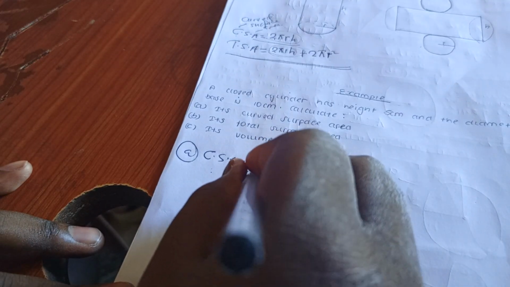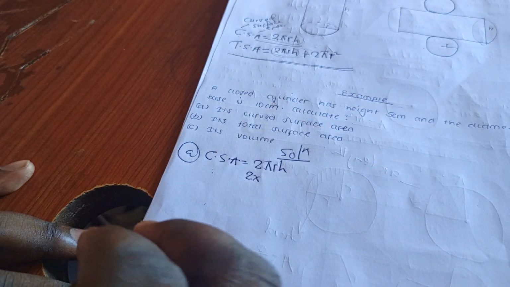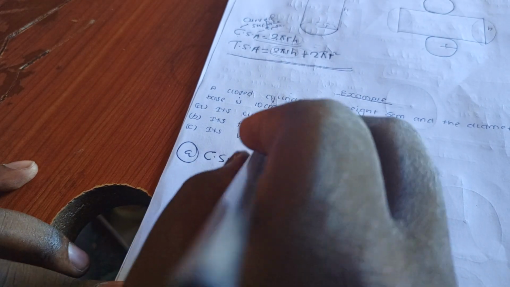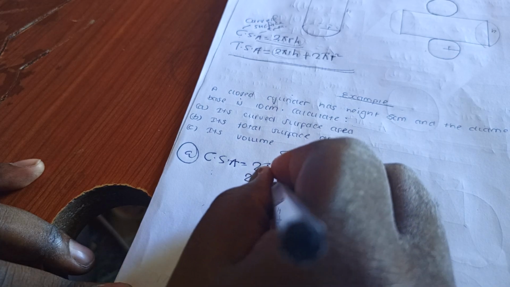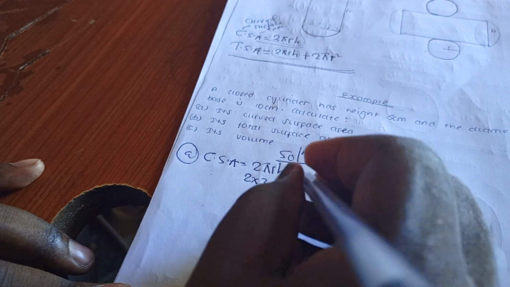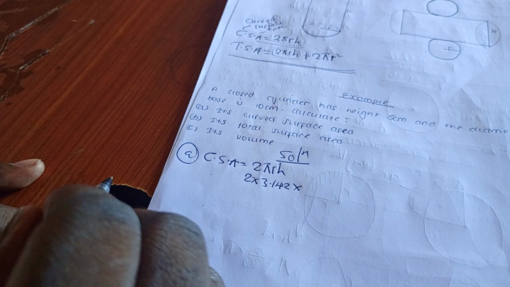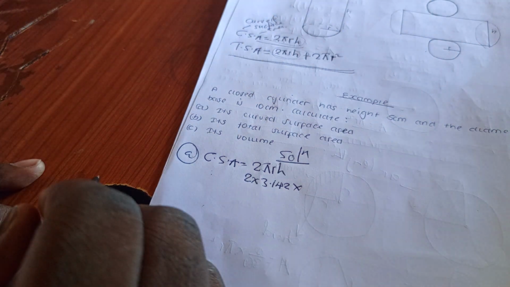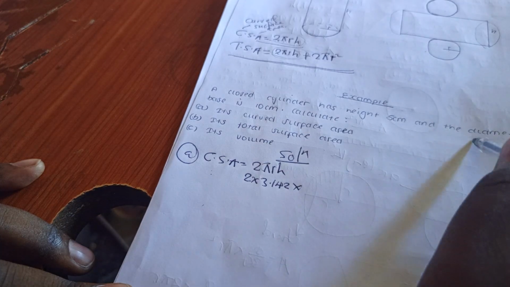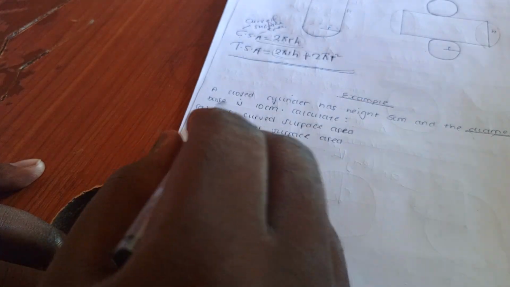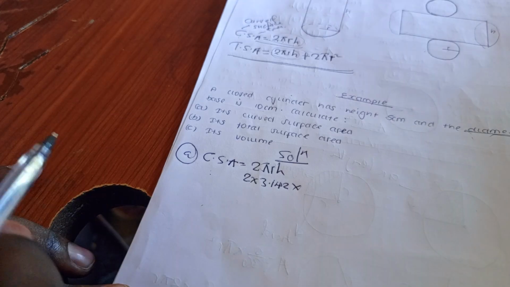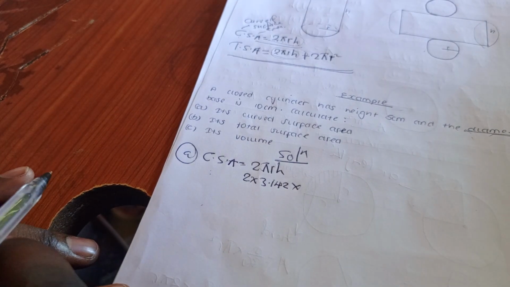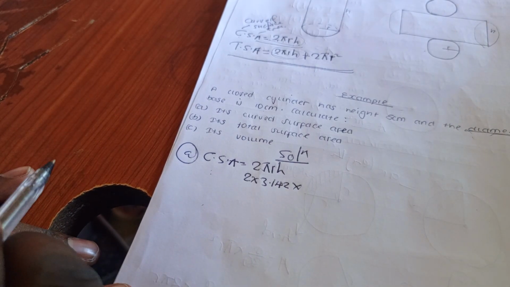So 2 times pi is what? It's not given, which means you can use 3.142 times the radius. What's the radius in the question? The diameter is 10, and half of the diameter is the radius. So 10 divided by 2 is 5.